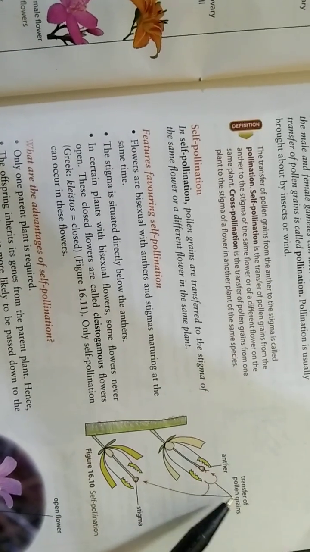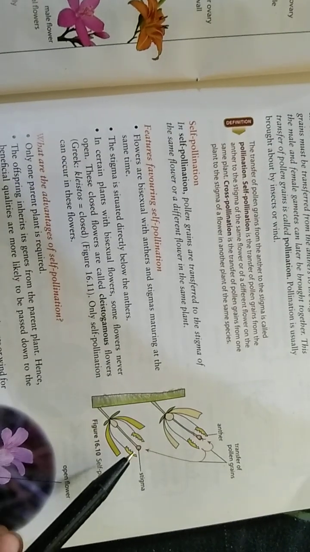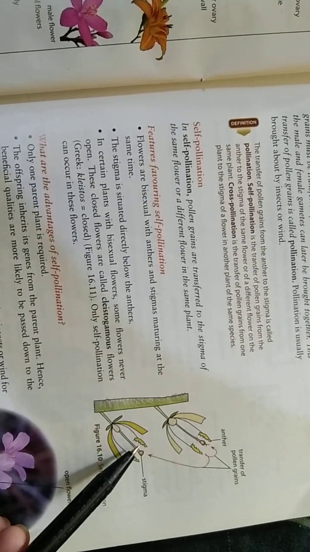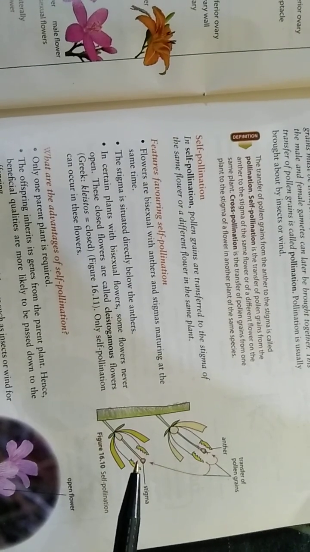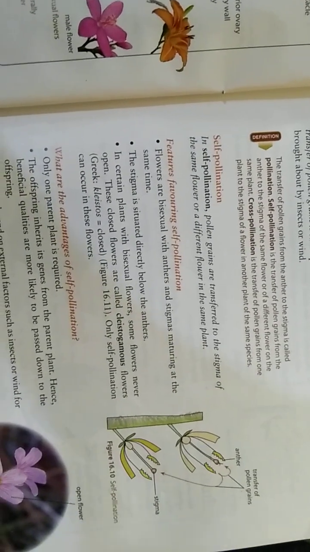The pollen grains are transferred like this to the stigma, this structure here, of another flower of the same plant. This process is called self-pollination: transfer of pollen grain, same plant, same flower.